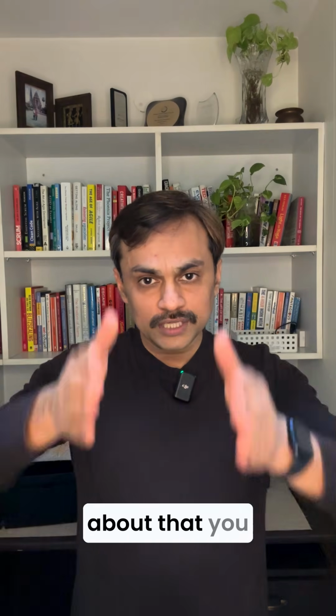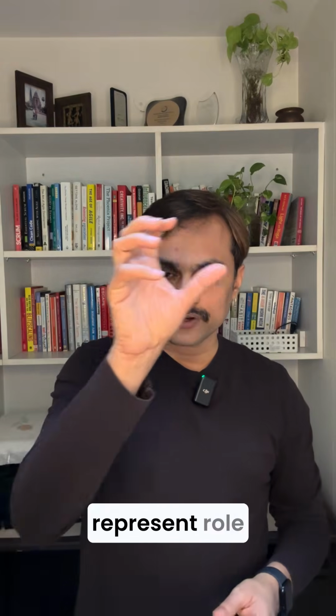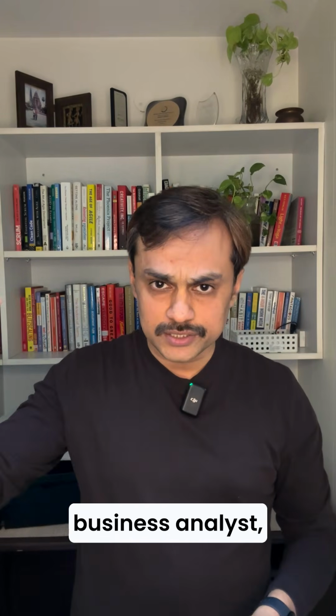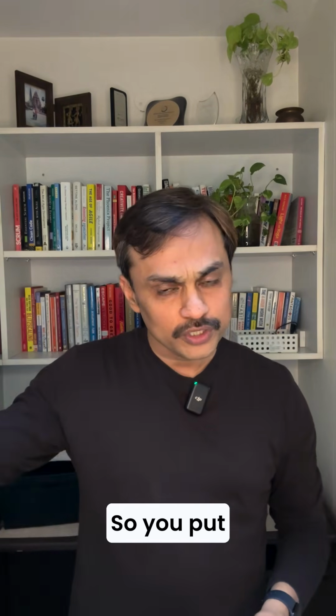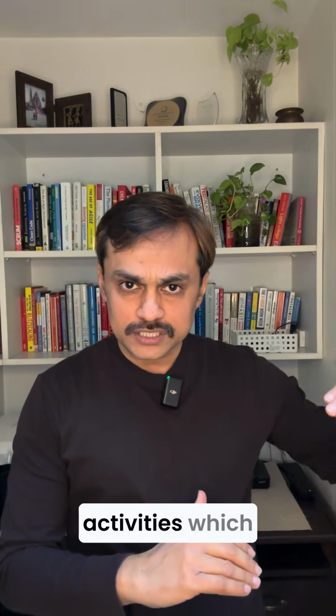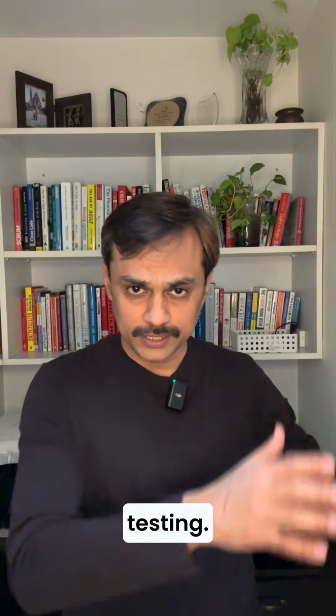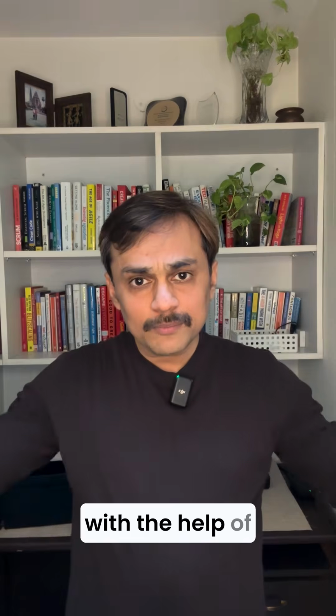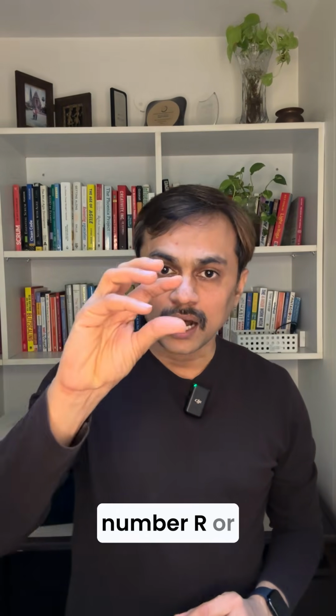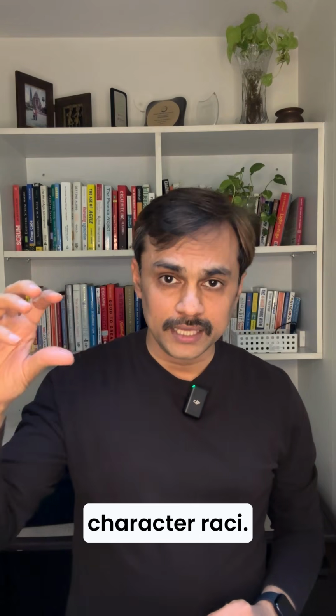This chart talks about how you create columns which represent roles like a project manager, business analyst, system engineer, quality assurance. So you put a role and then you put activities which you want to clarify. So say project planning, design, development, testing, you put the activity. And with the help of a grid, you start putting the characters R, A, C, I.